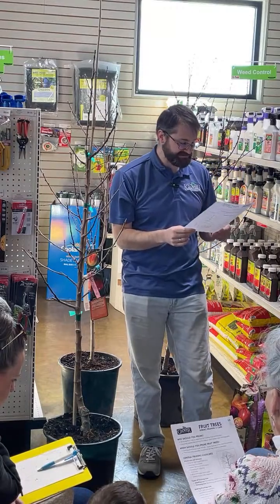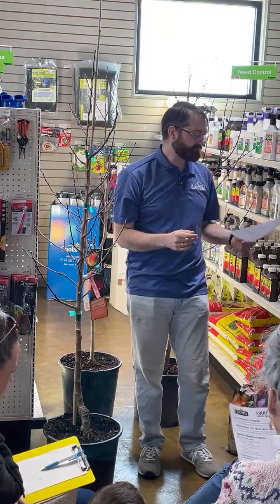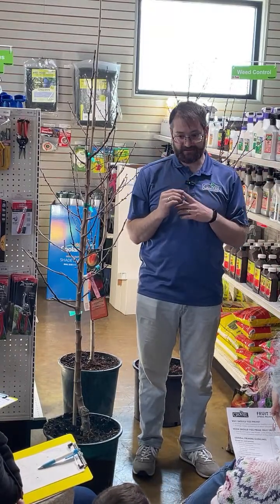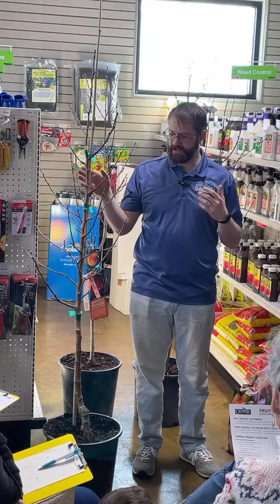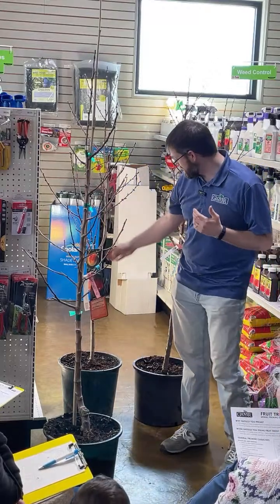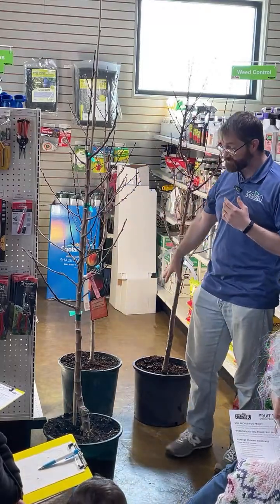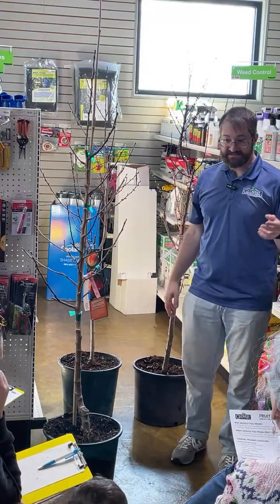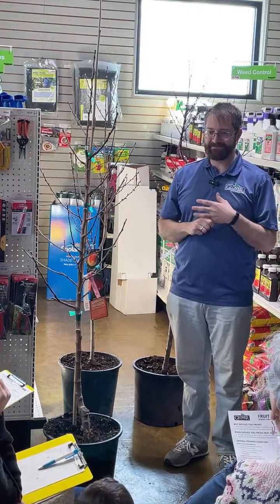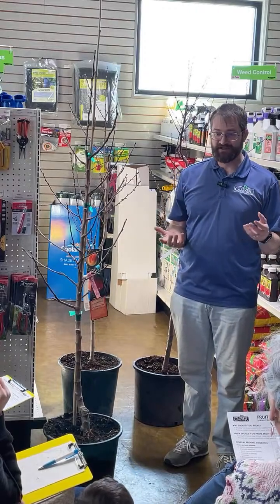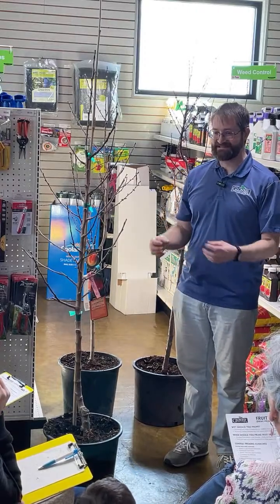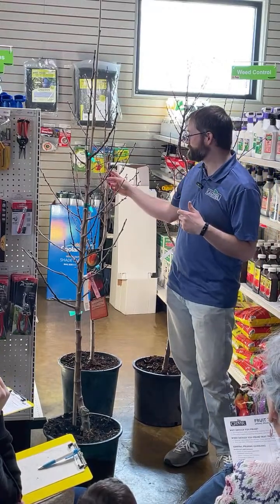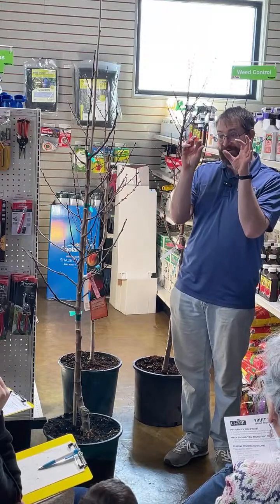So pruning cuts: for the health of the tree, we want to make sure we cut correctly, because especially on peach trees and most stone fruit, like peaches, cherries, and nectarines, there are borers that can attack those. There's the greater peach tree borer that attacks at the base, but then there's also the peach tree twig borer. They usually go more through the twigs or the buds.